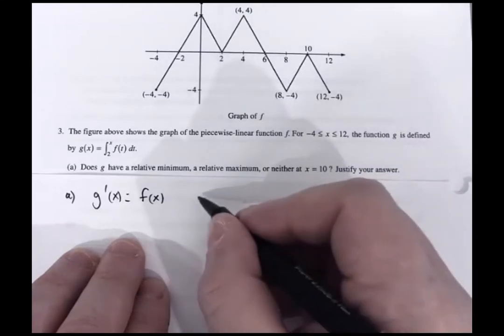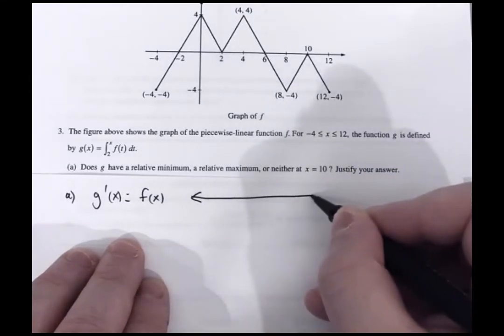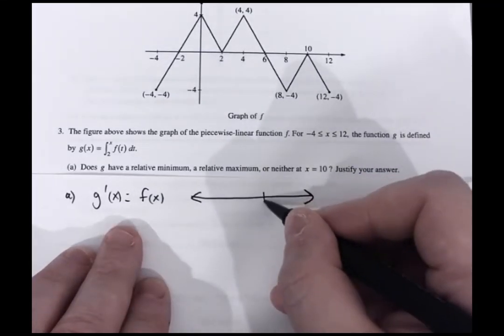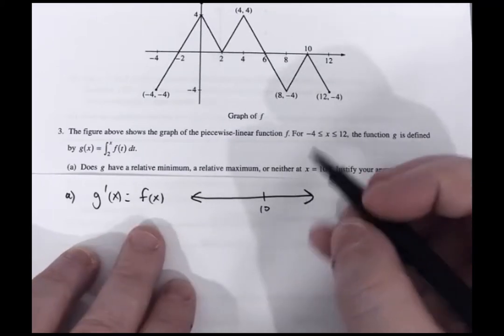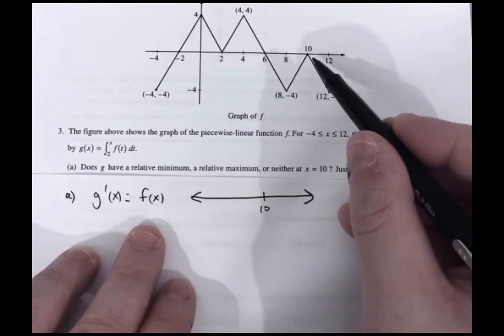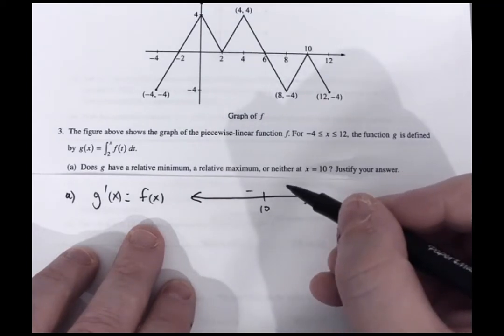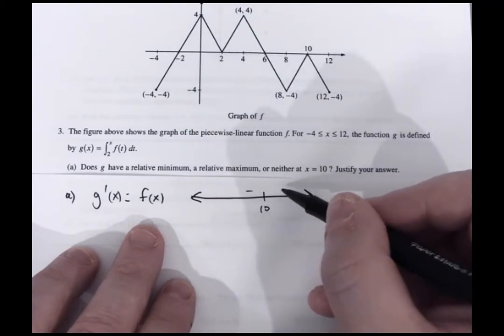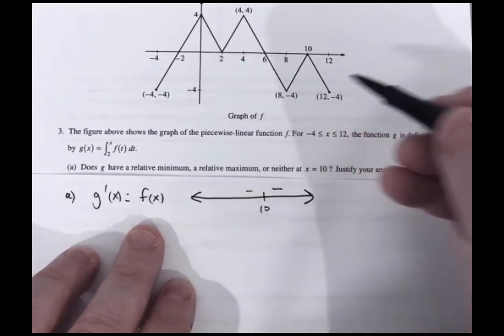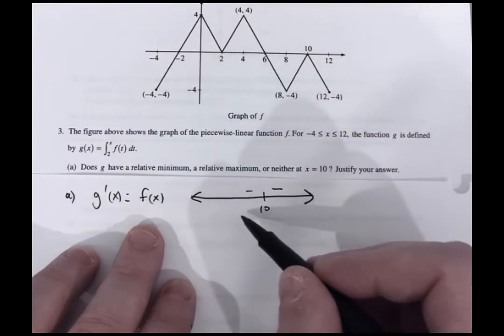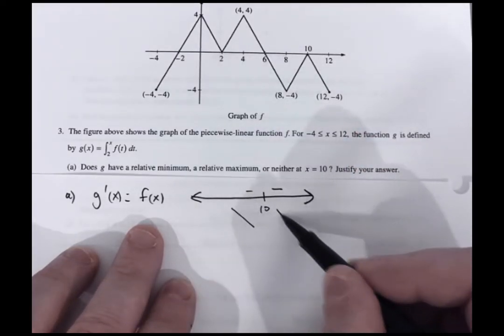So then, if we were to draw a quick number line, we can see for sure that at 10, f of 10 is equal to 0, but when we look to the left of 10, we have negative results, and when we look to the right of 10, we also have negative outputs. So that means that our graph is going downward and downward.